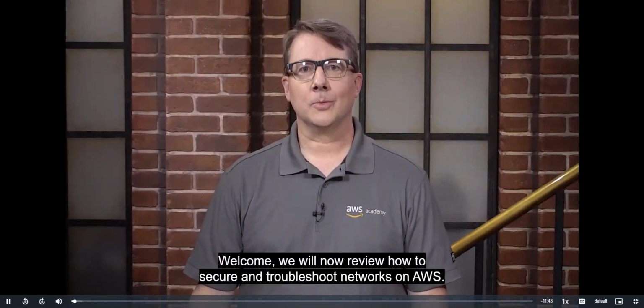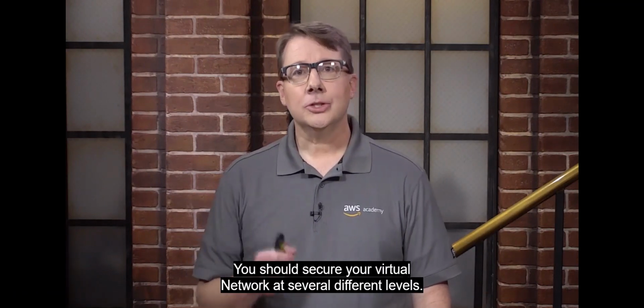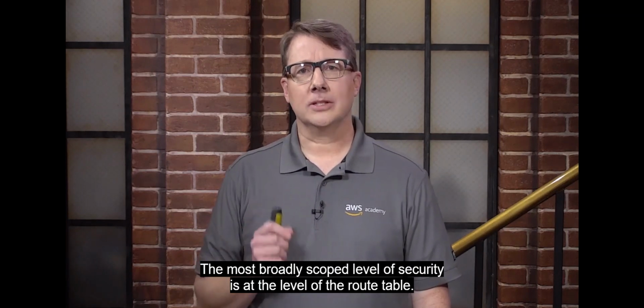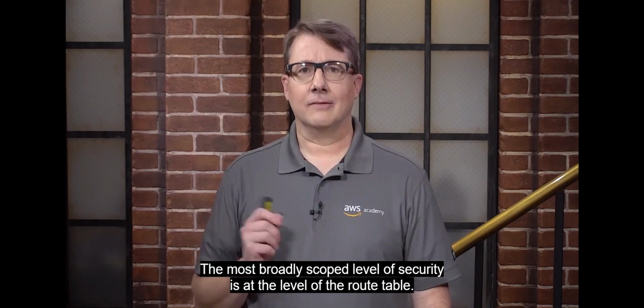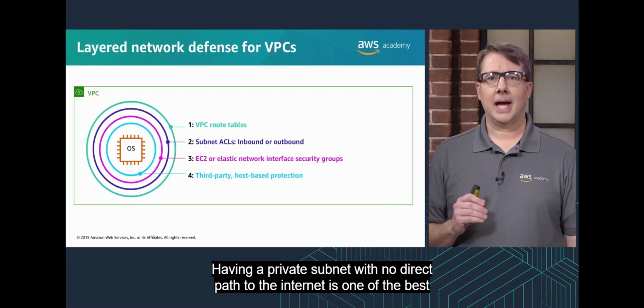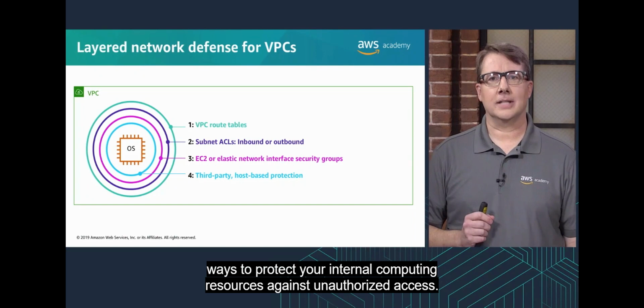Welcome. We will now review how to secure and troubleshoot networks on AWS. You should secure your virtual network at several different levels. The most broadly scoped level of security is at the level of the route table. Having a private subnet with no direct path to the internet is one of the best ways to protect your internal computing resources against unauthorized access.